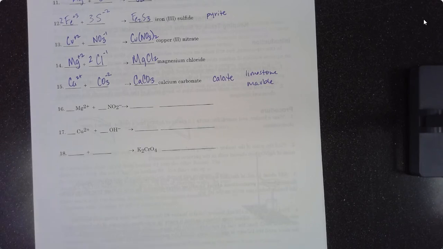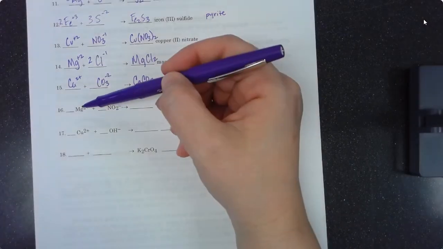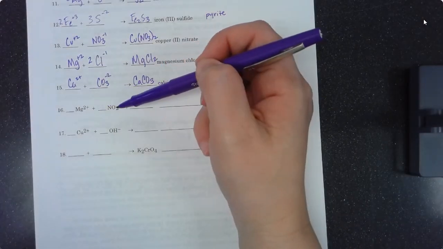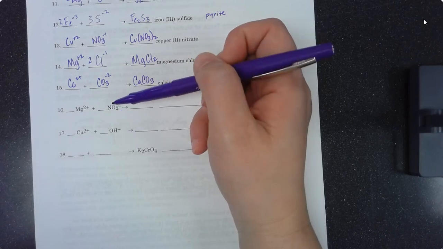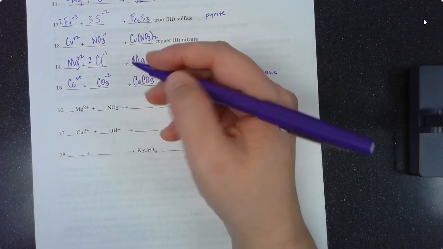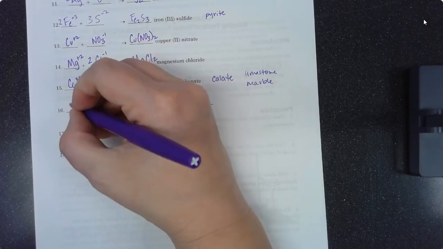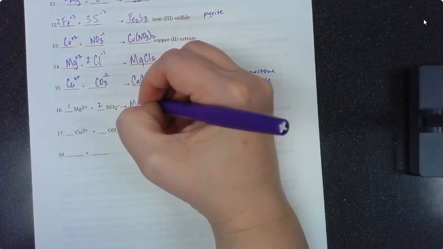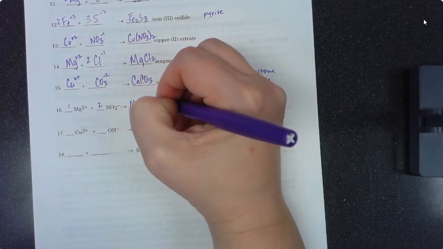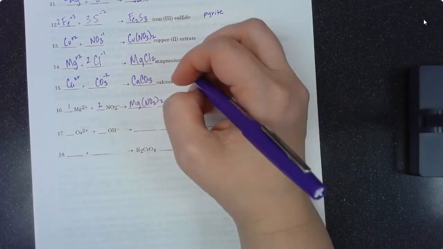Sure. All right, so we've got a magnesium with a +2 ion and a nitrite, I believe. Nitrite with a -1. I think we're gonna need 2 of those with our 1 magnesium. We're gonna end up with magnesium nitrite. I think that's nitrite, right? Charmaine, you would tell me if it wasn't.